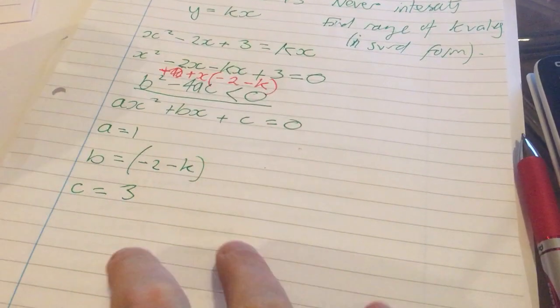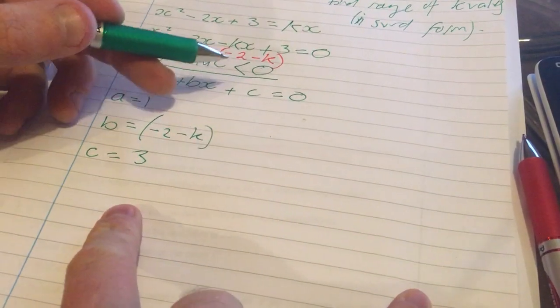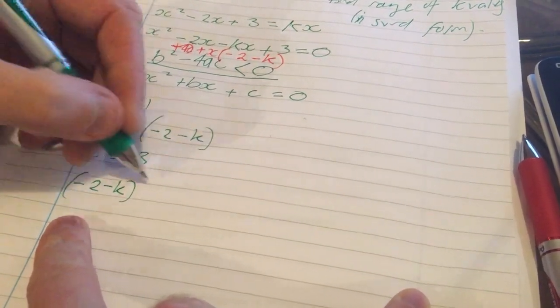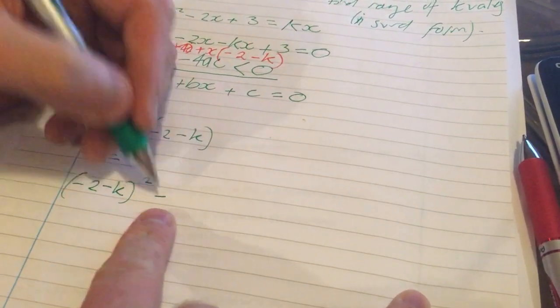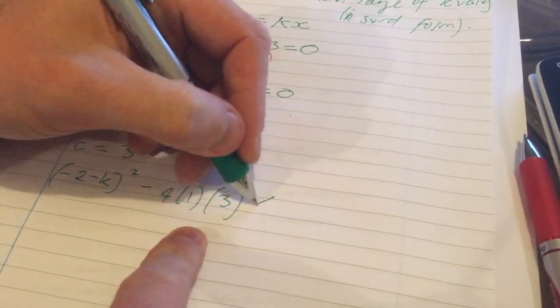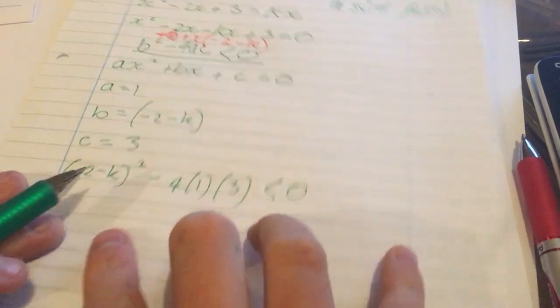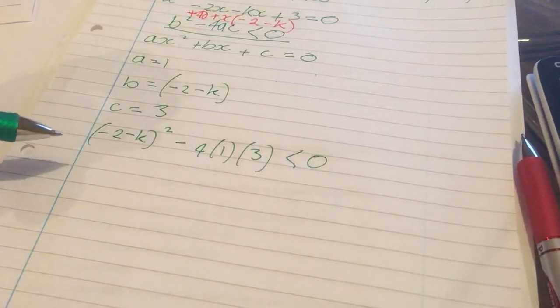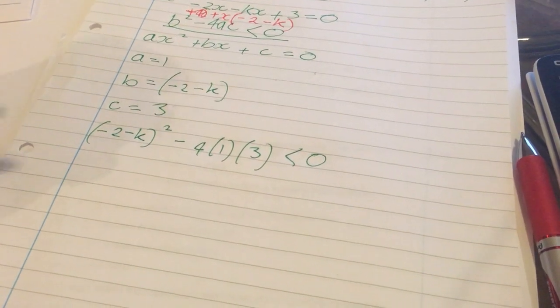So put these into our discriminant equation. We're going to get b squared minus 4ac is less than 0. So that's going to be minus 2 minus k all squared, that's our b term, minus 4 lots of ac, so 4 times 1 times 3, should be less than 0. So we'll expand this, solve this quadratic, do a quick sketch. We could use a calculator for that too. And then we should be able to get our range of k values.